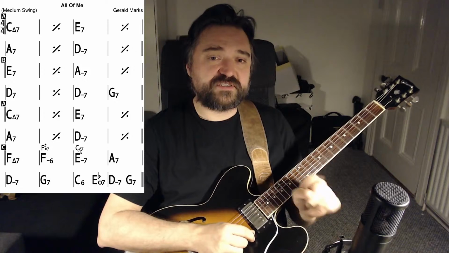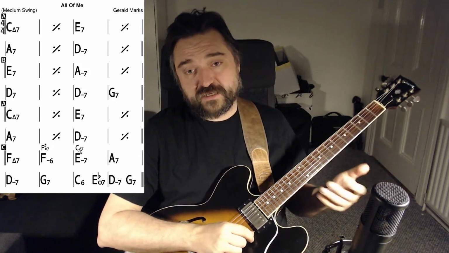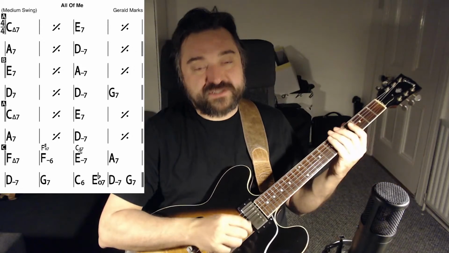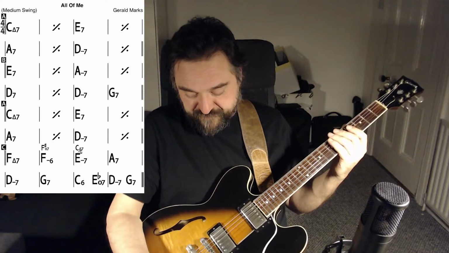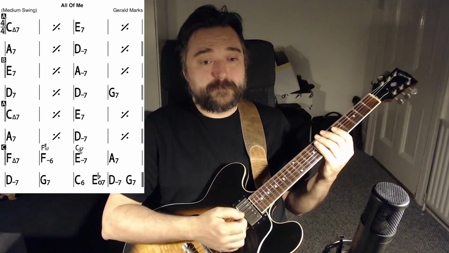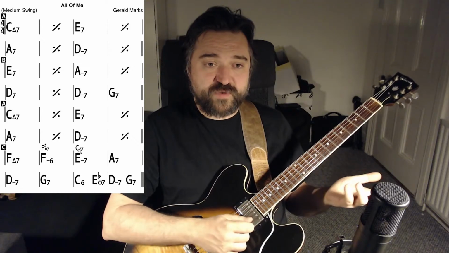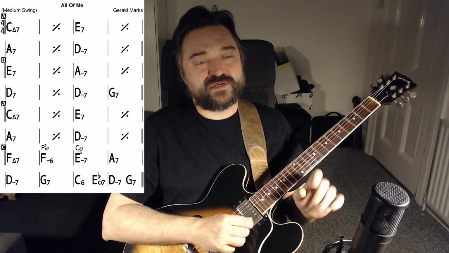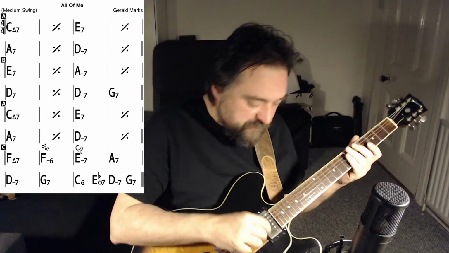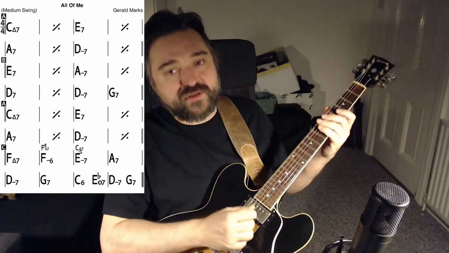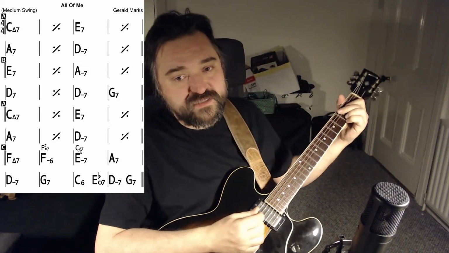So All of Me is a good starting point because it's in C major, and it launches in this very straightforward 1, 2, 3 movement. But what I would do, I'd focus at first on just the major chord. So I'm gonna loop a couple of bars of C major very slowly.